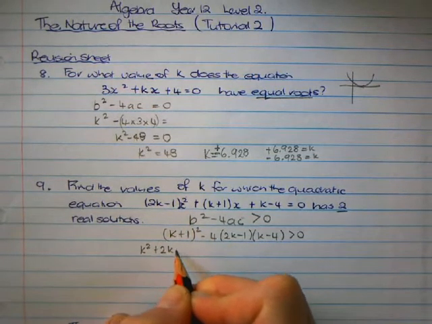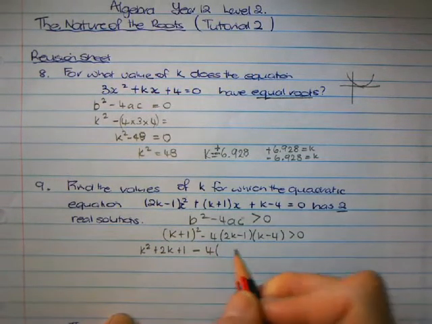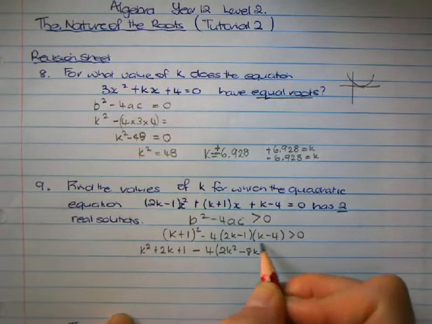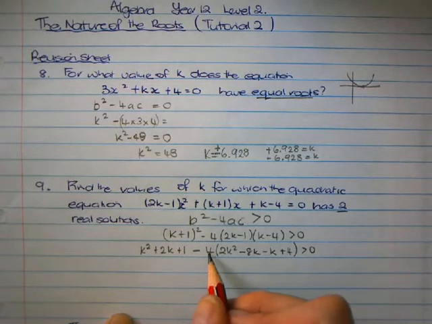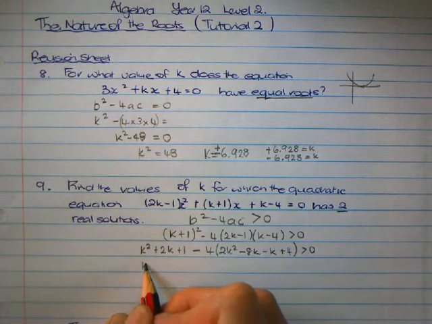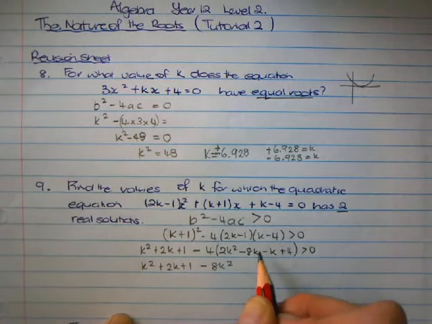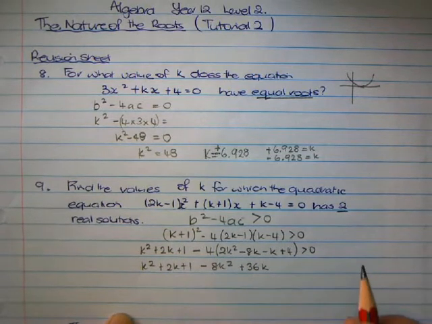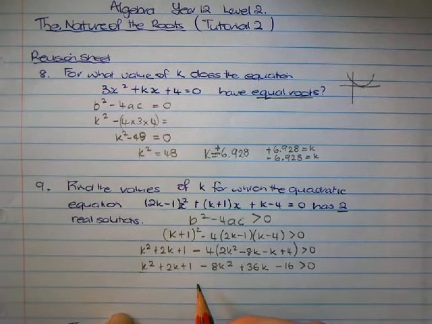So we must carefully expand this out. This is k plus 1 times k plus 1, which we know is k squared plus 2k plus 1, minus 4, and I'm going to open the brackets and expand these two out. Then we get 2k squared minus 8k minus k plus 4. And now we're going to get rid of the brackets by multiplying through by negative 4. k squared plus 2k plus 1 minus 8k squared, now 8k subtract 1k is 9k, so 9 times 4 is 36k, and then minus 16 is equal to 0.